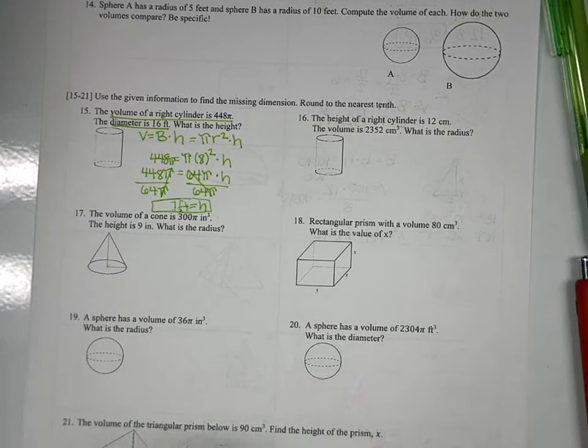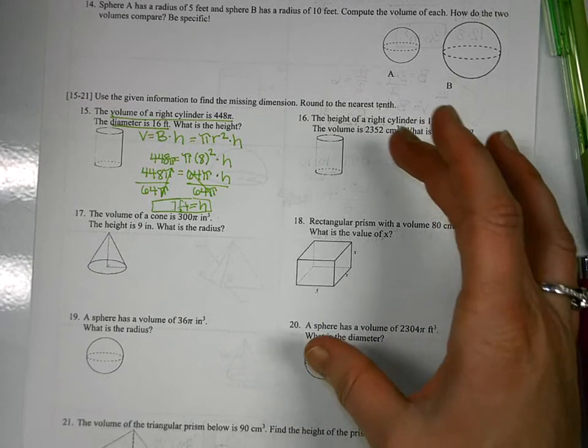So that's what you're doing on these ones here, is you're using the volume that it gives you to find a different piece of the equation. Okay, so any questions that you have on how we go backwards?